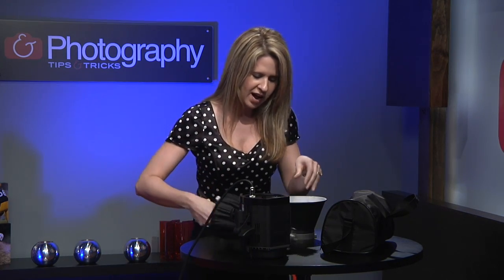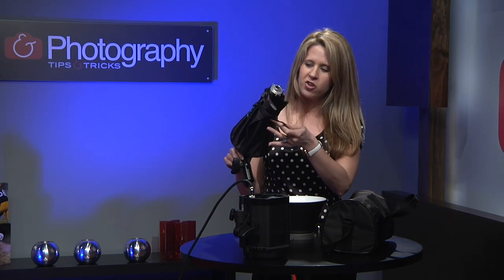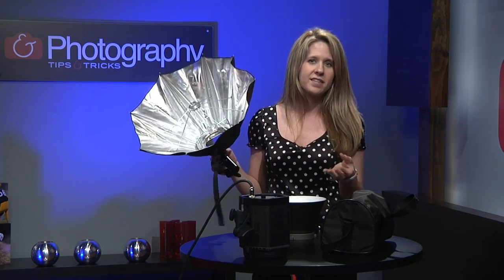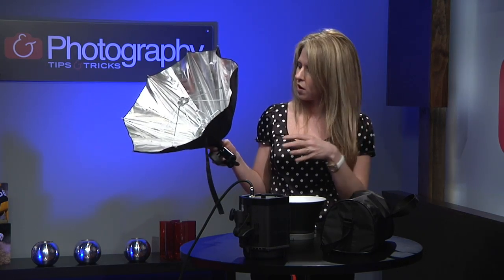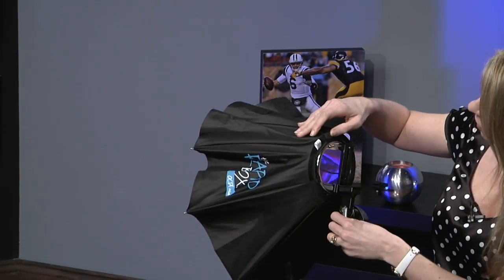And then this little guy, we're actually calling the Rapid Box. This is our mini, it's 20 inch, and then we have a little bigger one that's 26, and then a strip that's 10 by 24. But the really cool thing about this is how compact it is, and it's all metal construction.